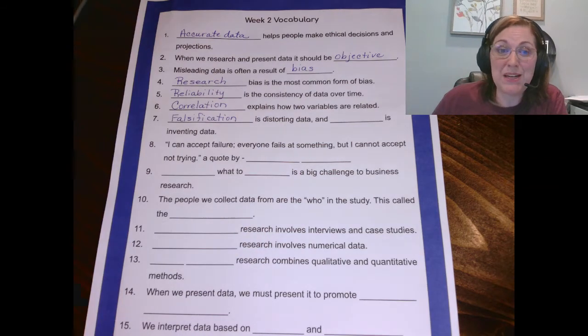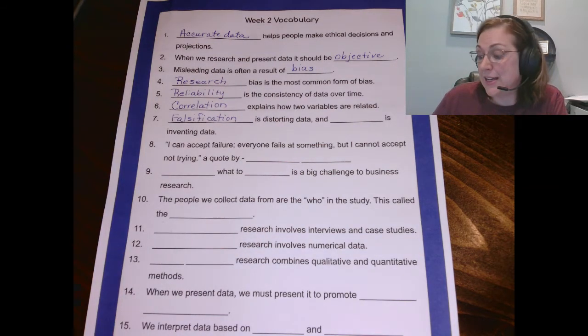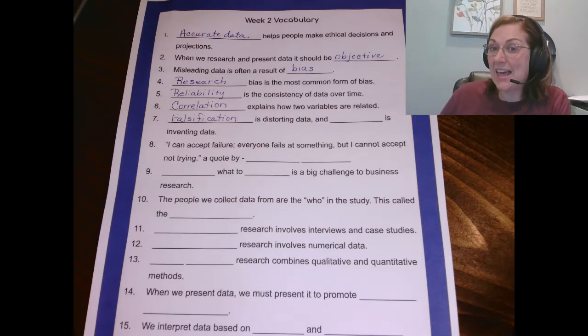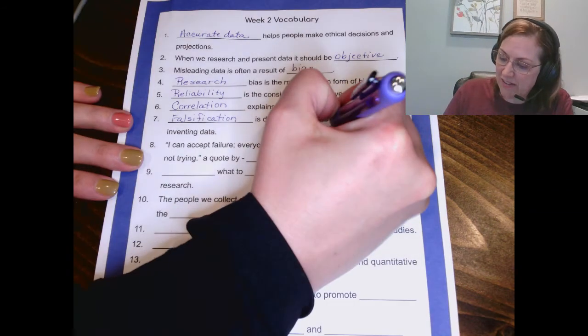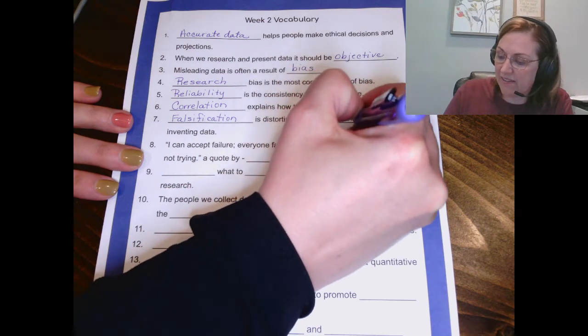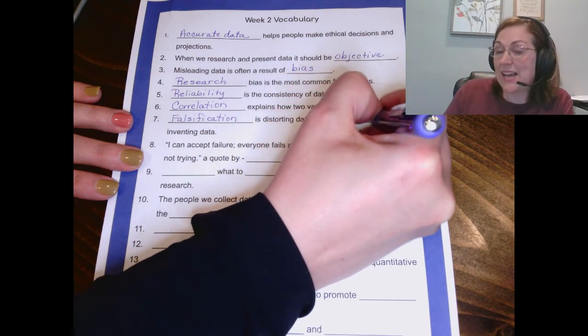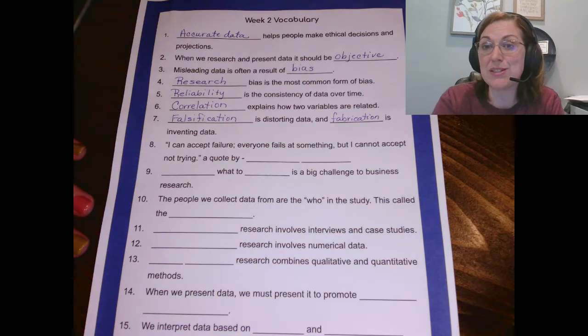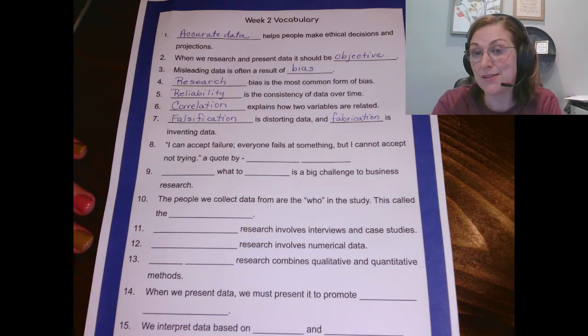This can take on many forms. It can look like it is leaving some of the data off. It is changing some of the data, right? And then fabrication is inventing the data. So let's say the research was to survey 100 teenagers. Well, if you only did 50 of them and then just duplicated the results, that's fabrication, where the data was just invented.